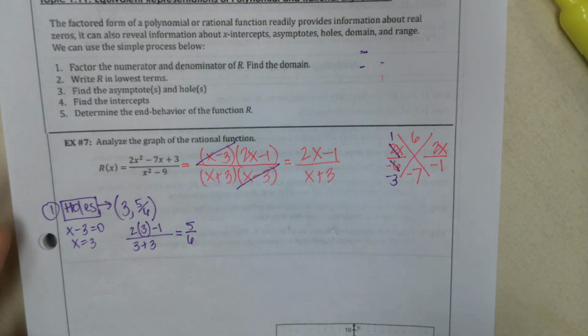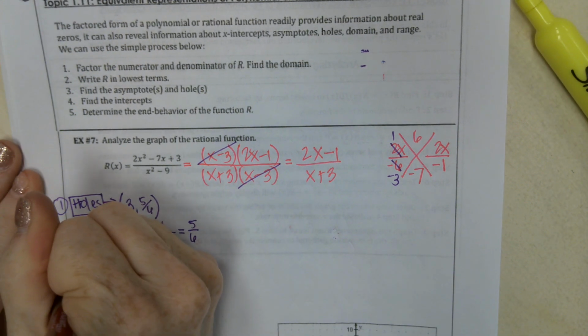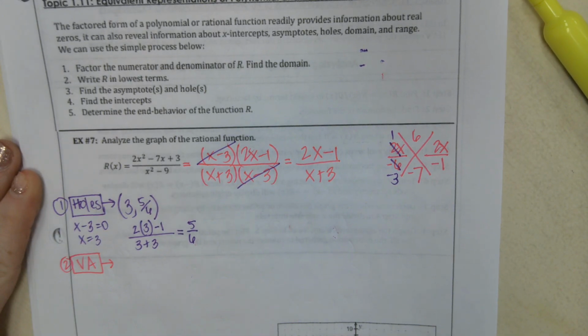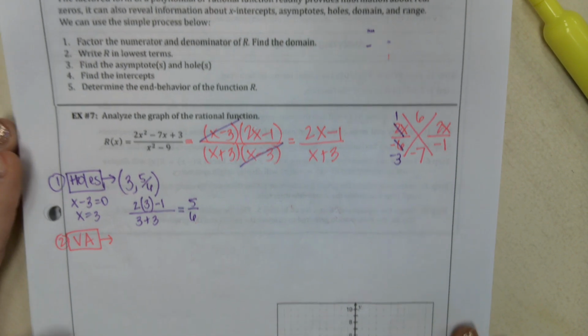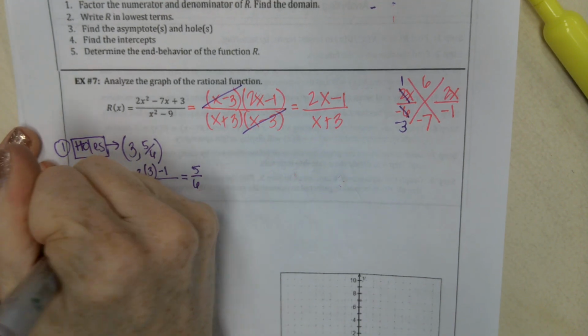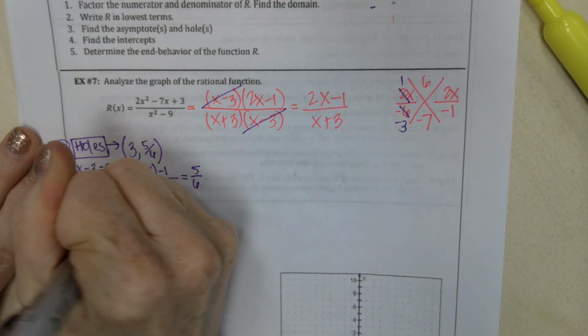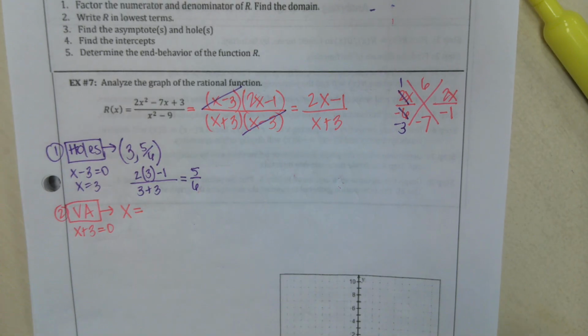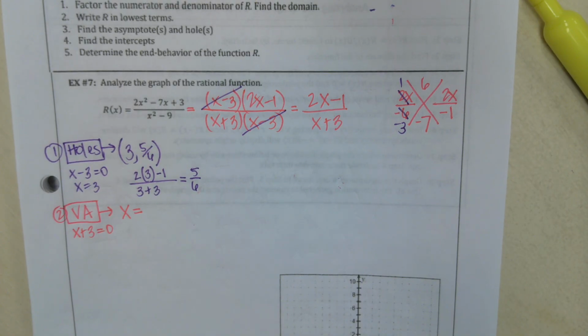Okay? The next thing that I'm going to find are vertical asymptotes. That comes from what is left over in the denominator. That's x plus 3 equals 0. So what's the equation of that vertical line?